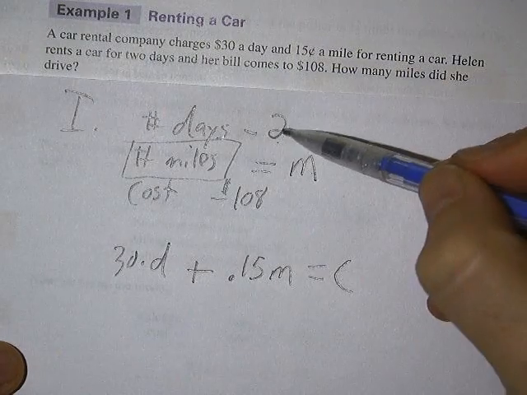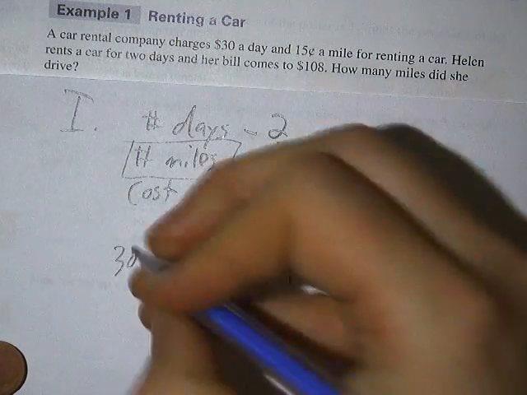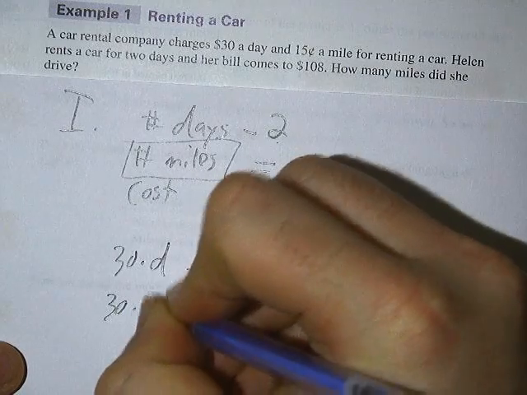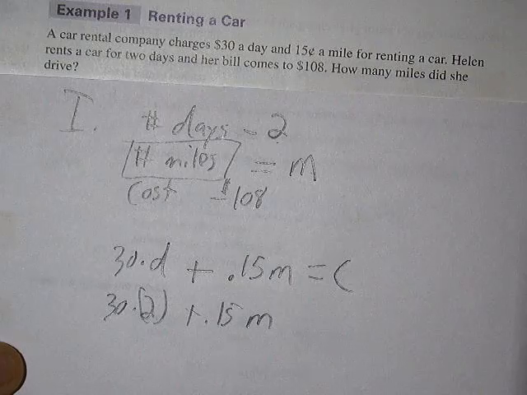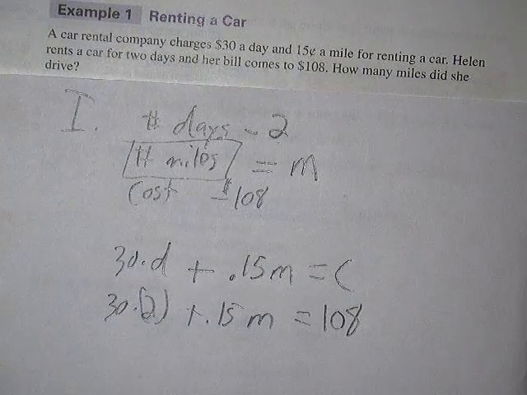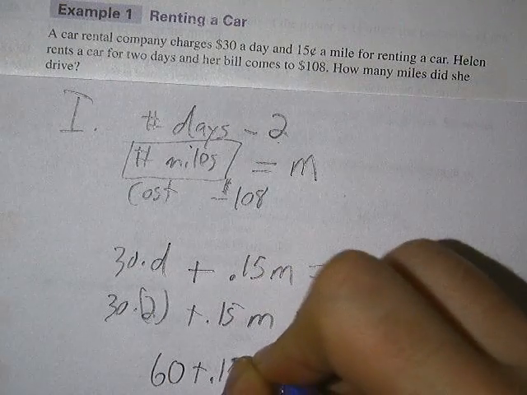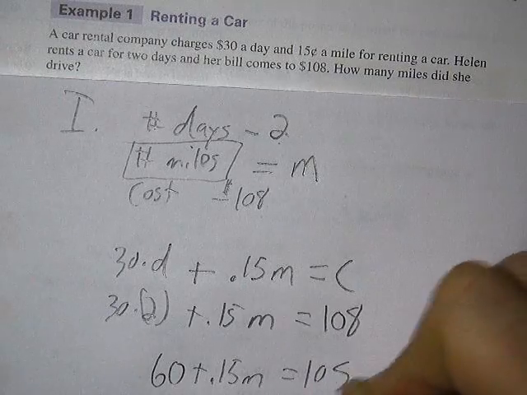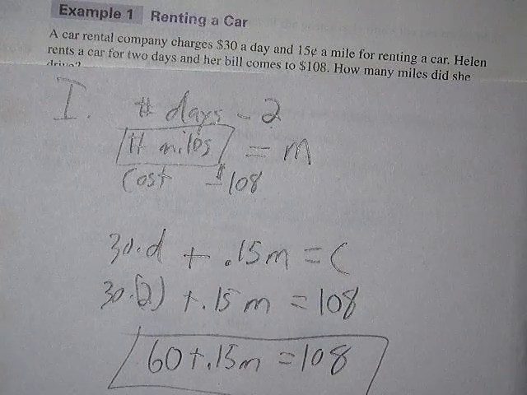Now, luckily we have numbers for days and cost. So let's go ahead and multiply that through. Substitute in your 2 for days plus 0.15 times miles. We don't know miles. That's still my variable. Is equal to C, cost, which is 108. And then just simplify. 60 plus 0.15 M is equal to 108. And there is my equation that models this particular situation.